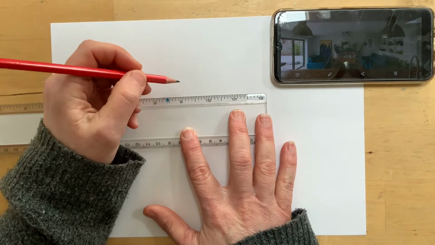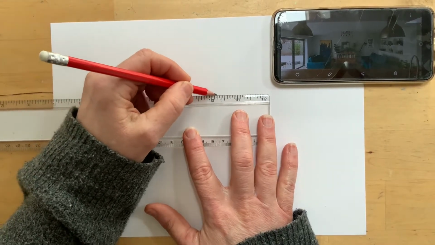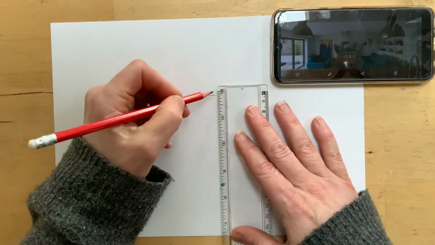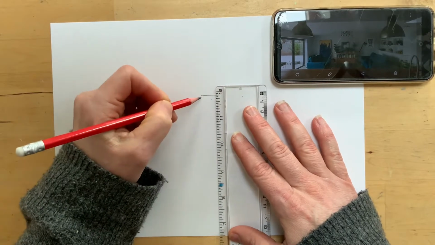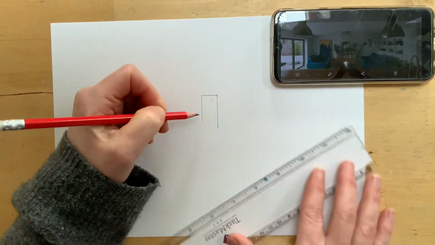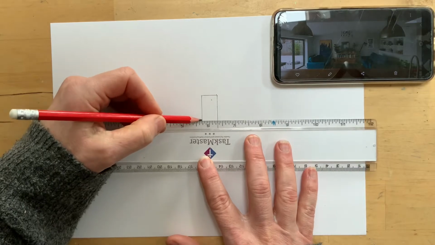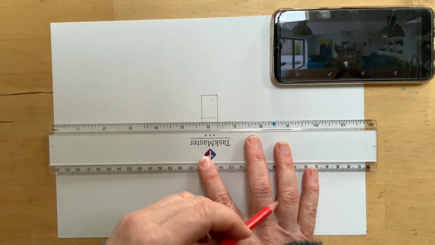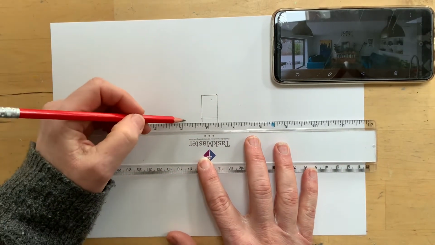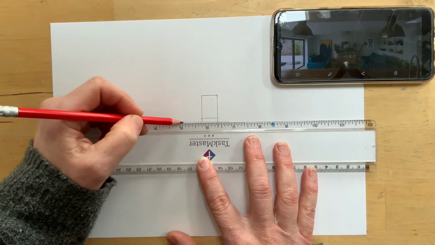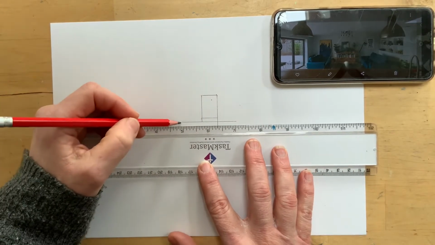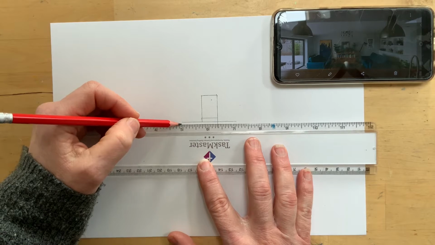So if I draw on a painting, perhaps, that was about there, and that's sitting on that kind of bookshelf thing, so I could do some lines for that one.